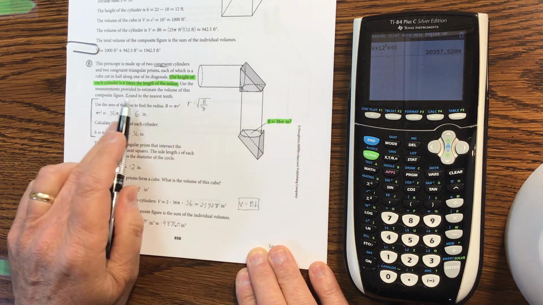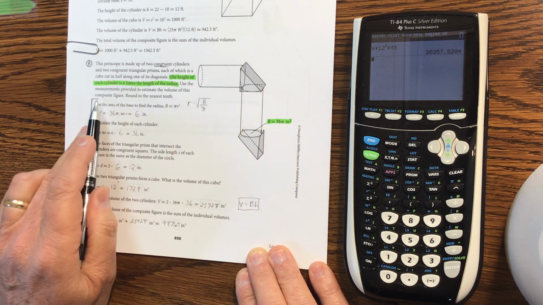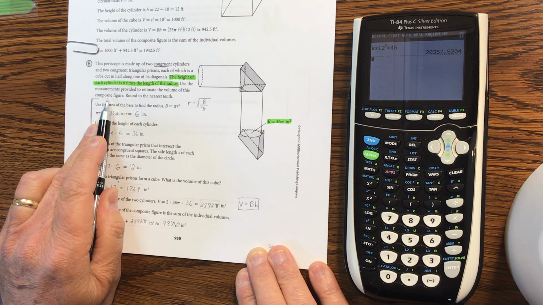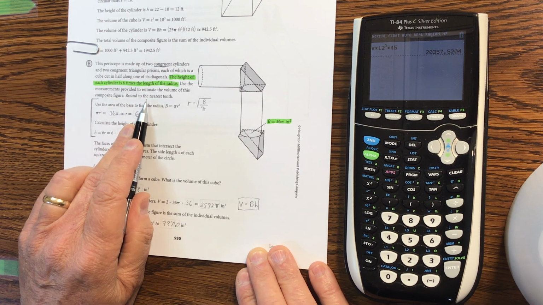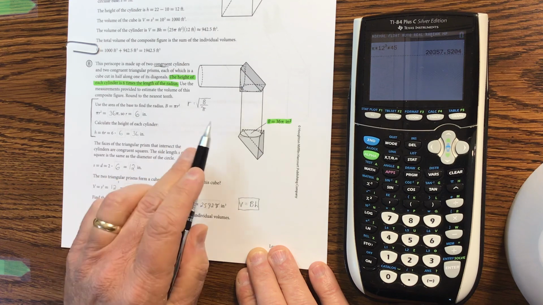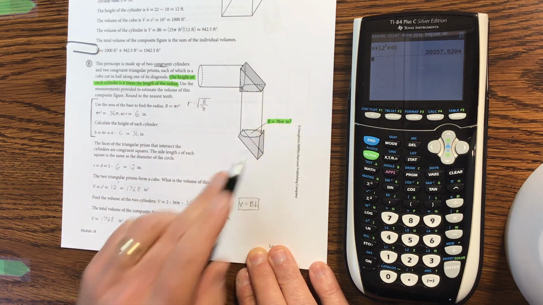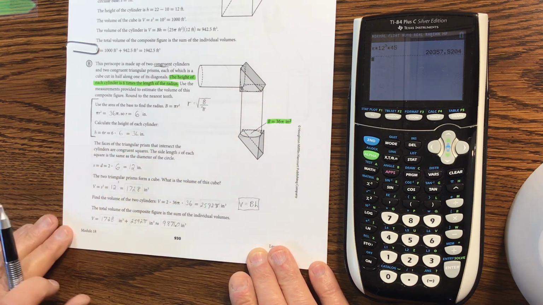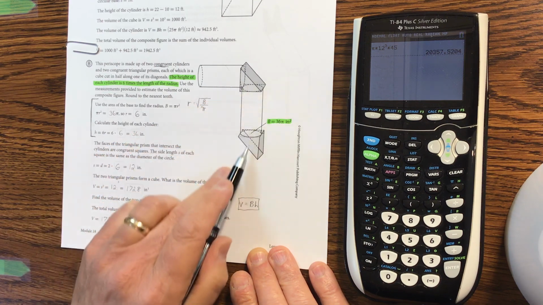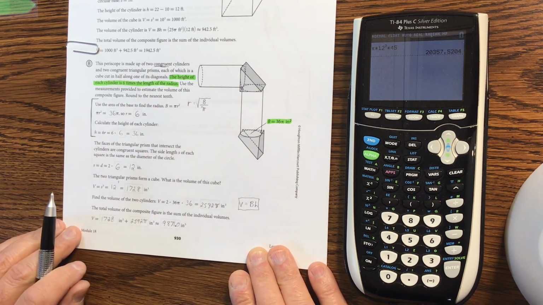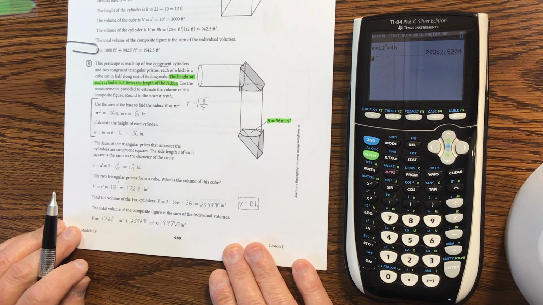Use these measurements to estimate the volume of this composite figure rounded to the nearest tenth. Now, it's composite. It's composed of 1, 2, 3, 4 different geometric shapes, and we want to find the total volume of this figure.